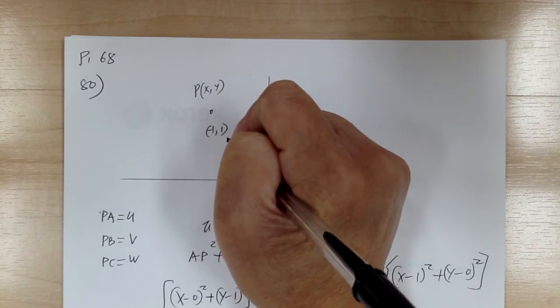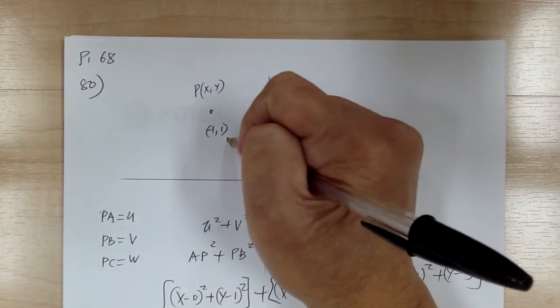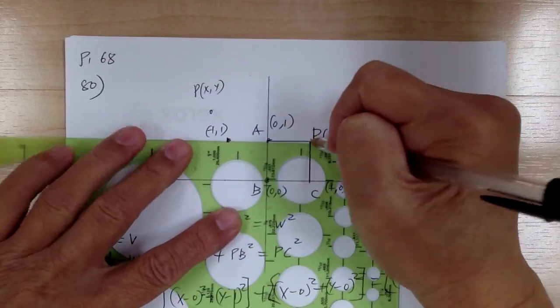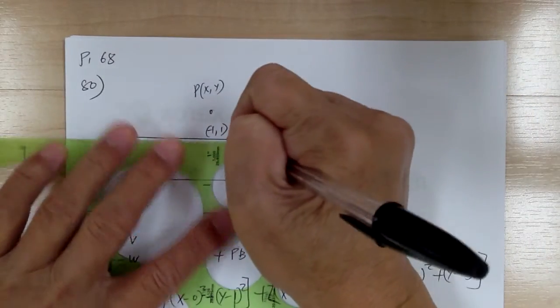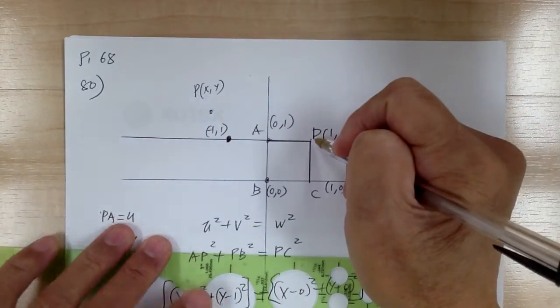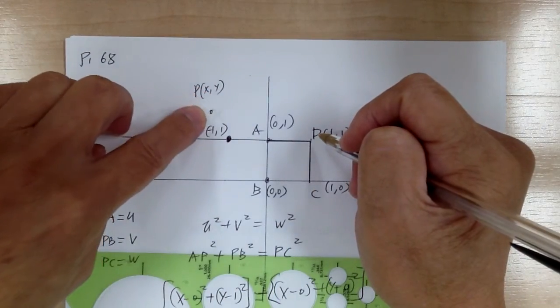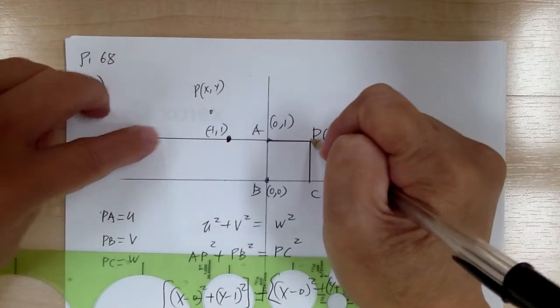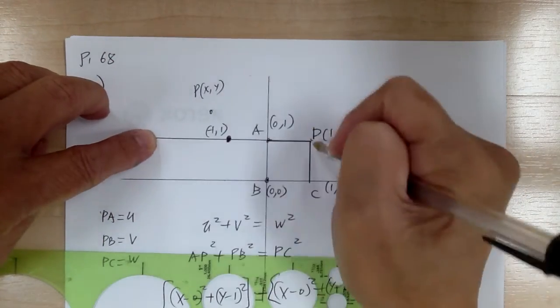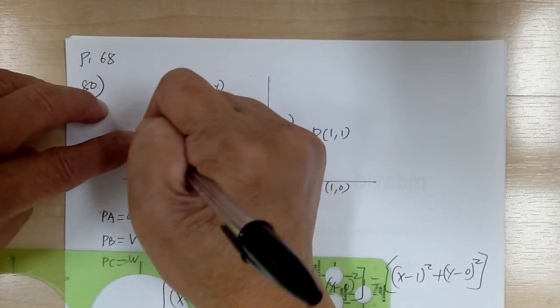Now, if you notice that this is the center of the circle, the greatest distance between P and D would be if P is on the opposite side of the diameter right over here.